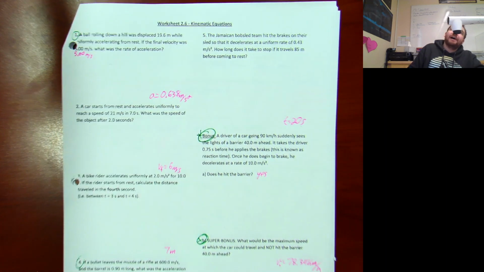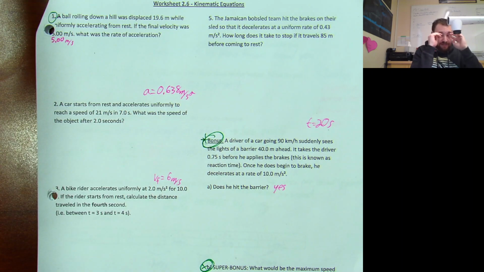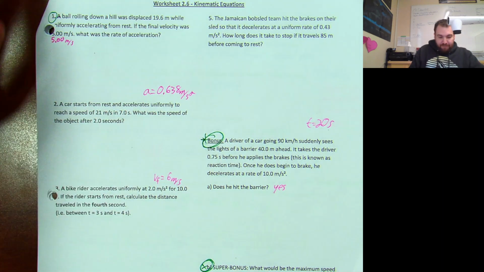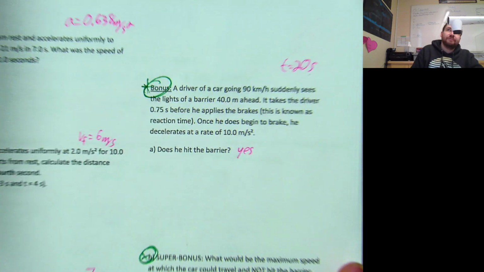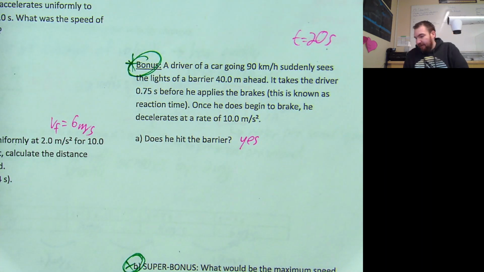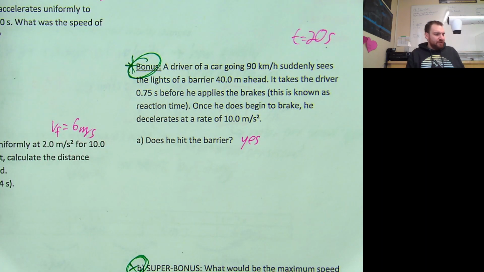Now, are there any questions that anyone would like to see? Good question. The bonus. Okay, let's do the bonus. Does he hit the barrier? The short answer is yes. The long answer is how. So, VI is what? What's happening here? Sorry, hold on. Don't tell me about VIs. Answer my second question first.